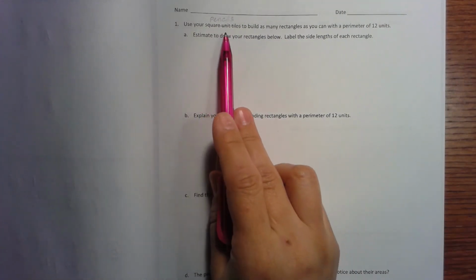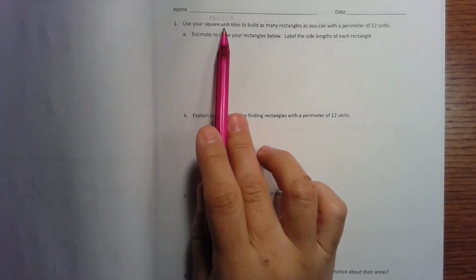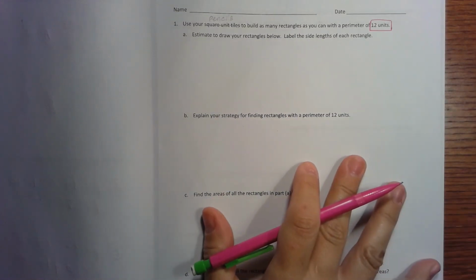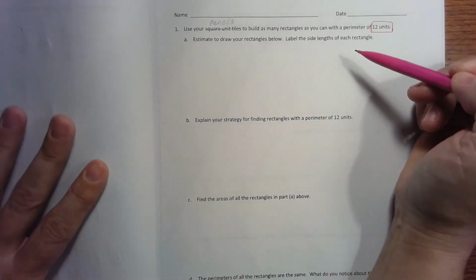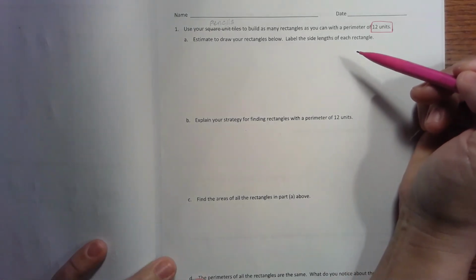Okay, so we're not using unit tiles, we're just going to draw with our pencils. Use your pencils to build as many rectangles as you can with a perimeter of 12. Okay, a perimeter of 12. Well, here's the strategy that I'm going to show you, and you may have thought of others, there certainly are others, but let's just get one of them down today. So this problem is different than the one on the application problem. It's different because we're not using the area at all. We just are given a perimeter.